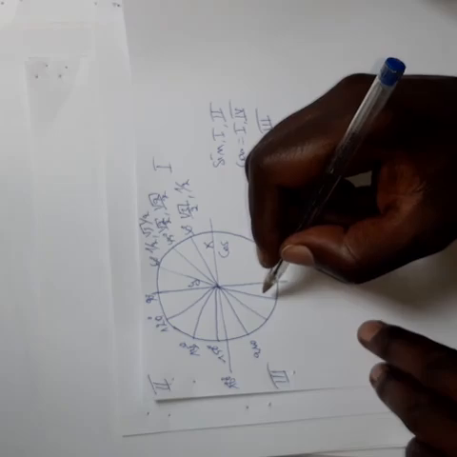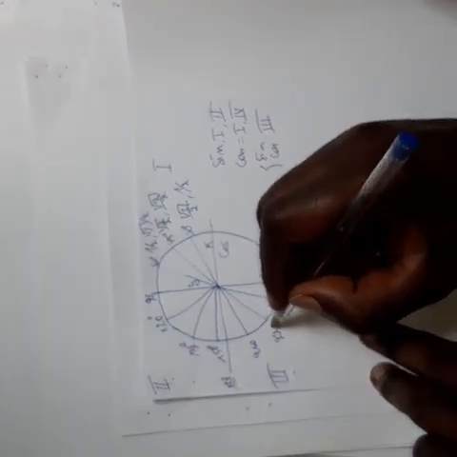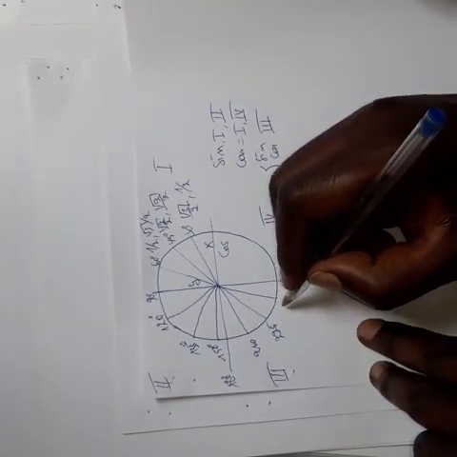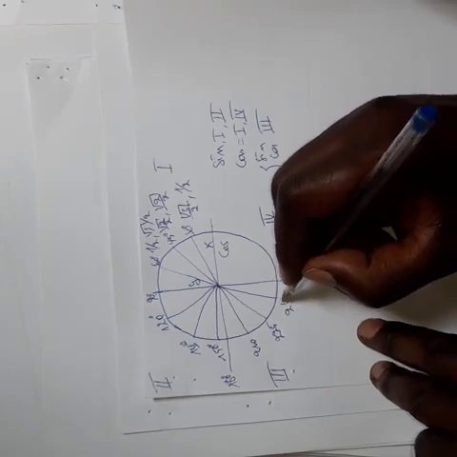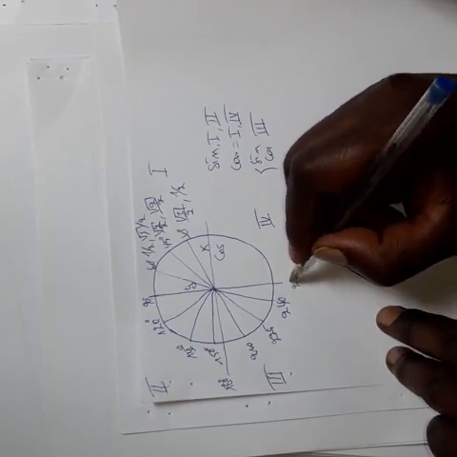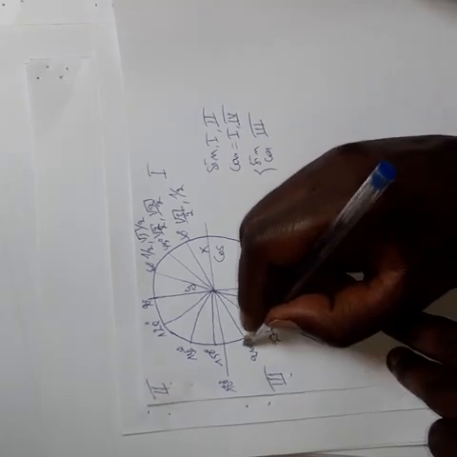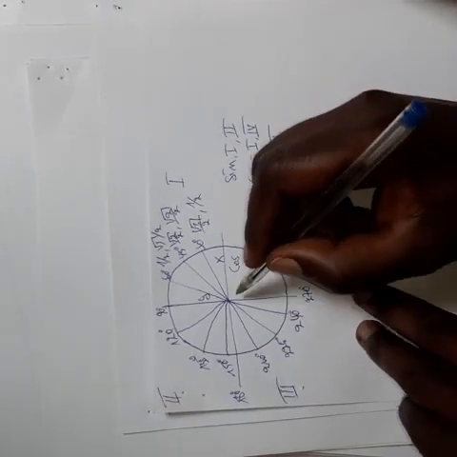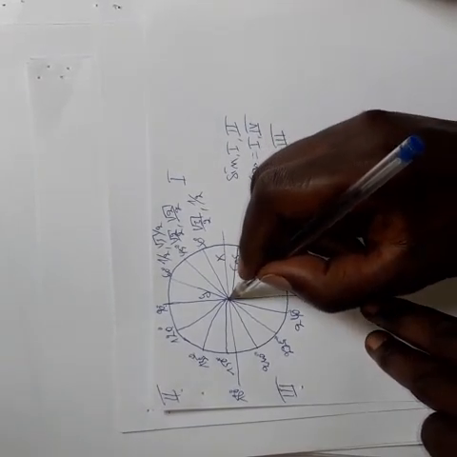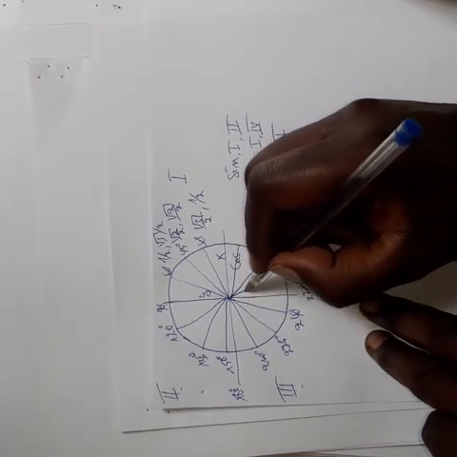Okay, from 210 we have 225. Okay, from 225 we have 240. Okay, from 240 we have 270 degrees. Okay, and here we have another angle here. Okay, and here we have another one here, and here we have another angle here.